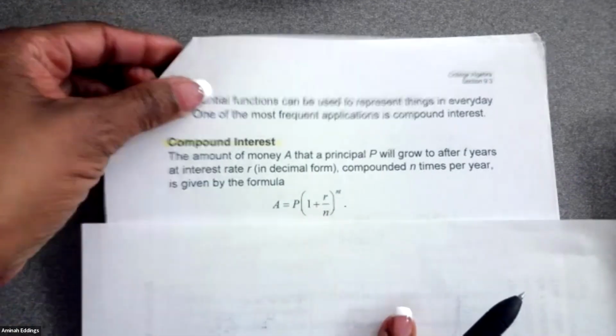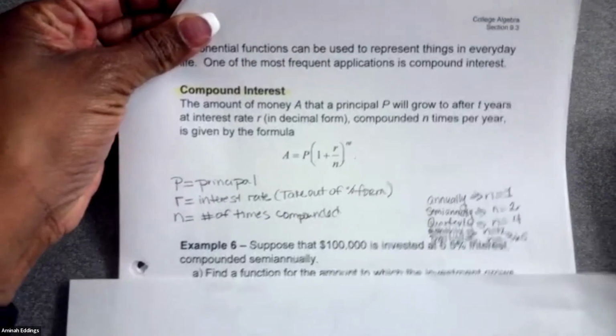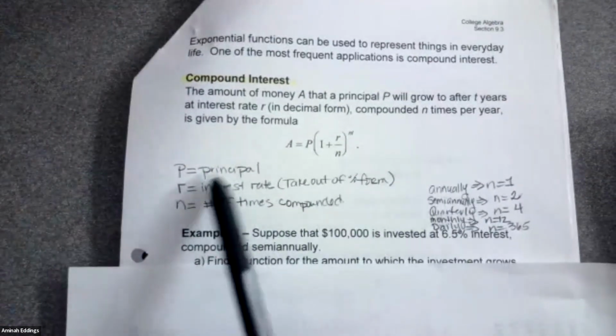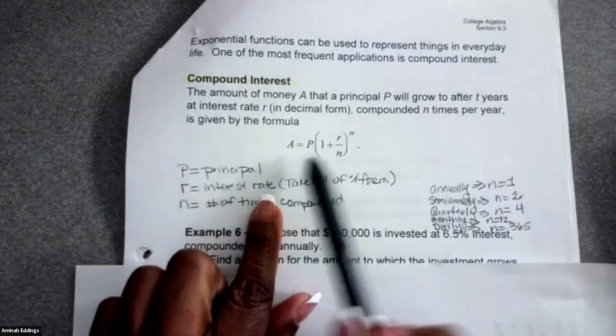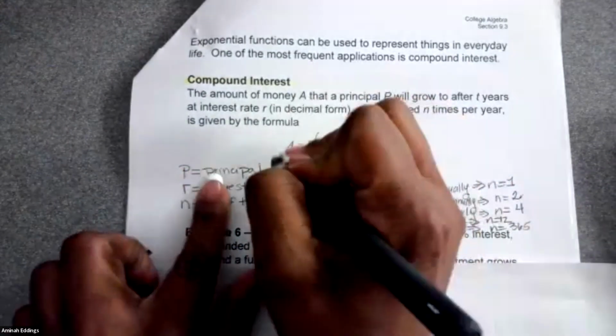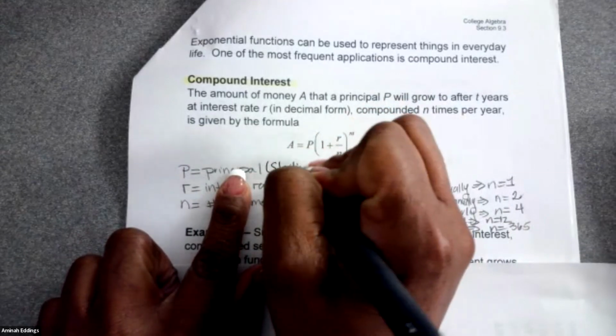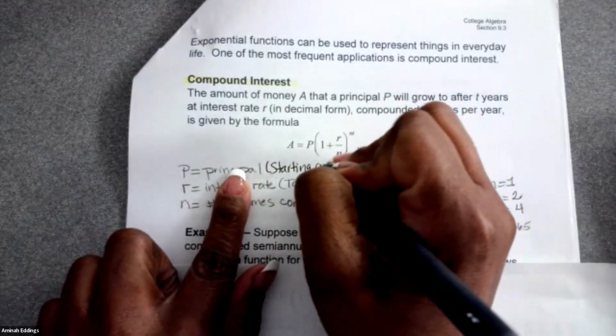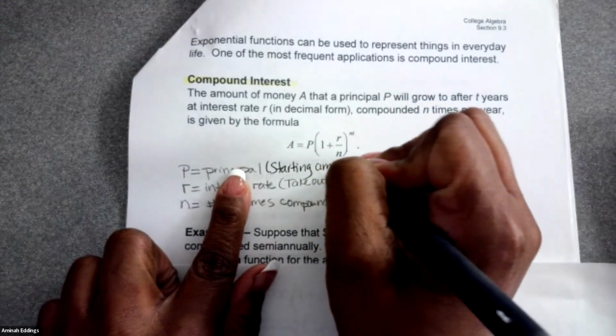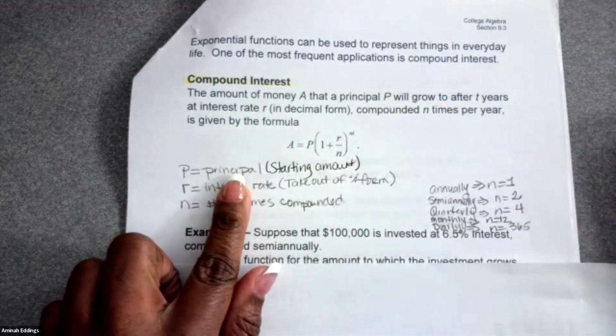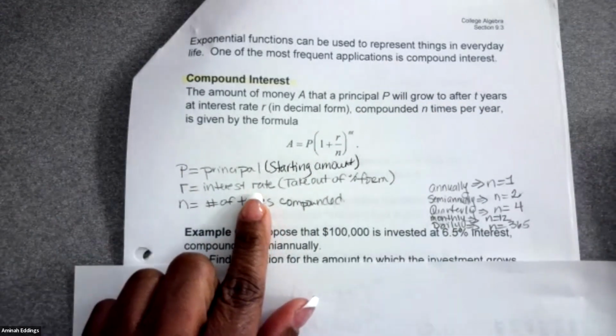Okay, and so let's talk about what these variables represent. So first of all, your P represents your principal. Your principal is always going to be that starting amount, whether it's the amount that you have invested or maybe the amount that you have taken out in a loan, okay?